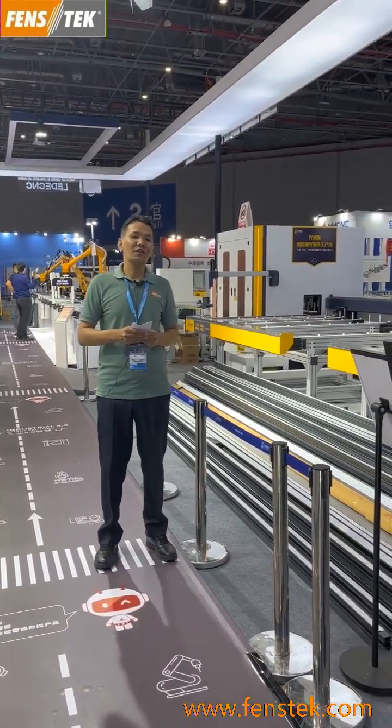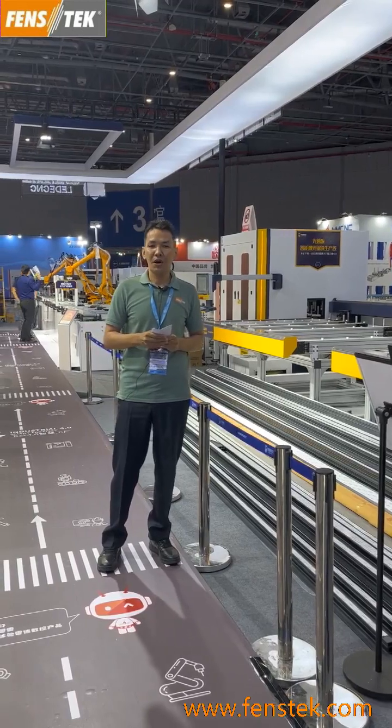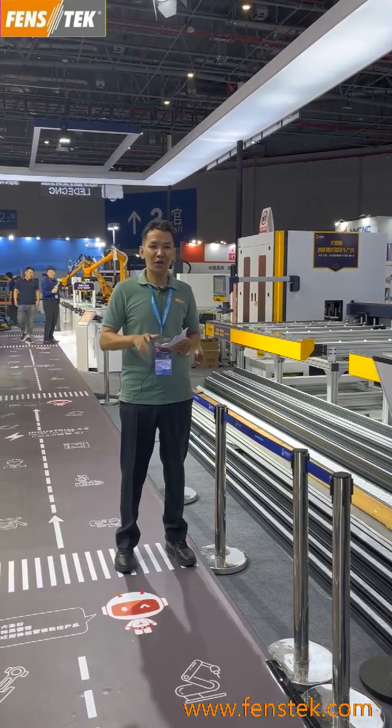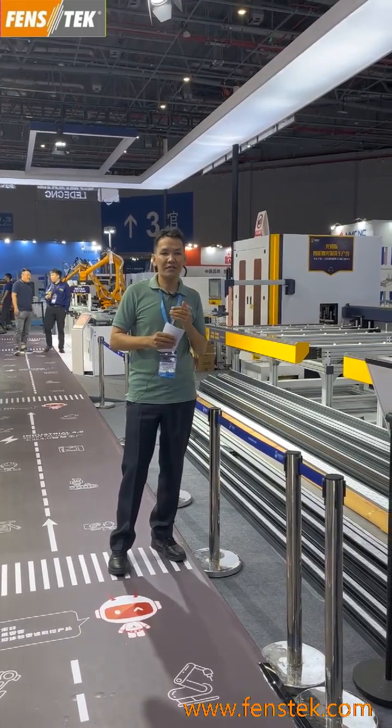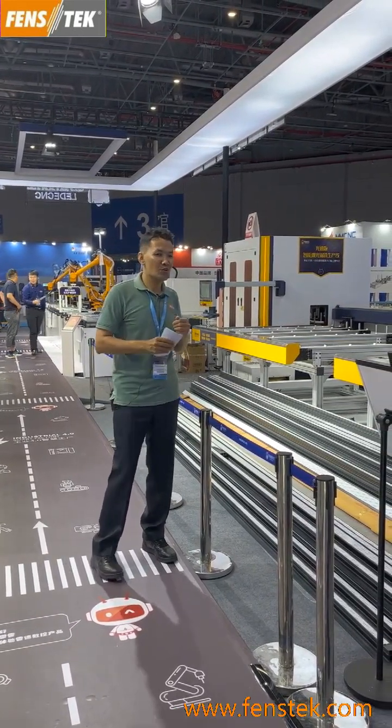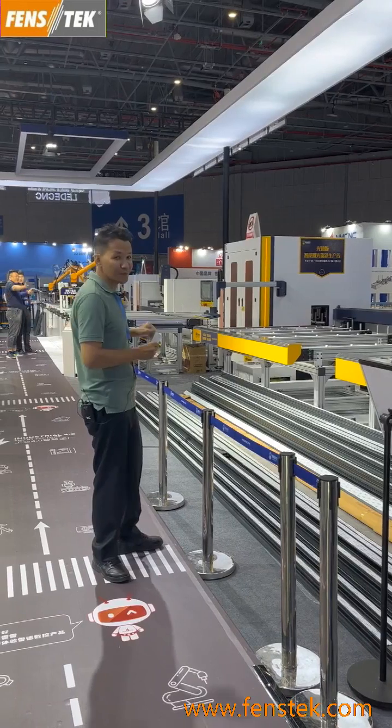So today we are in Fenestration Bau China, in Shanghai. We are currently in this exhibition. So it's my great pleasure to introduce our robotic line today.